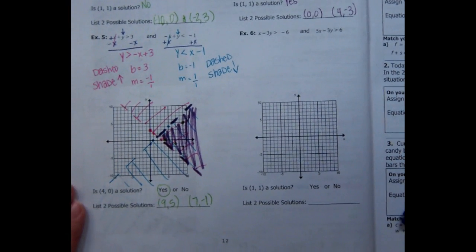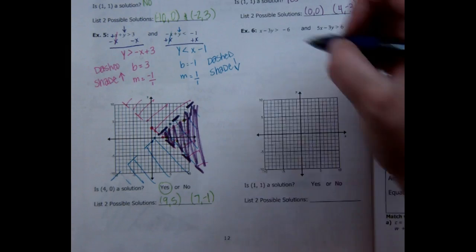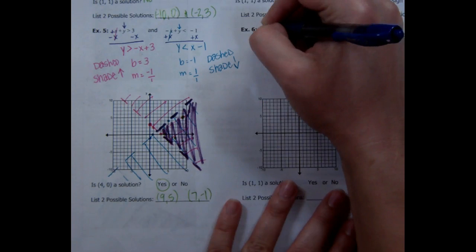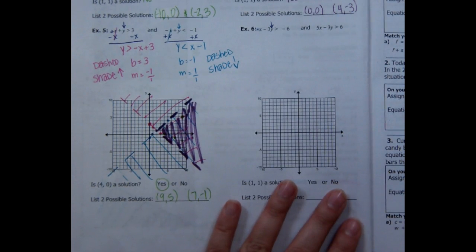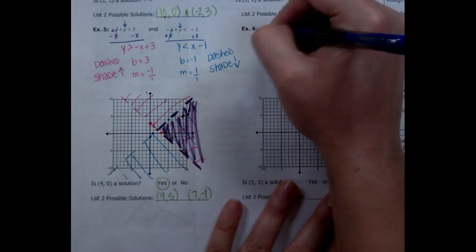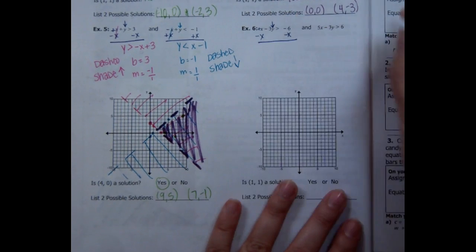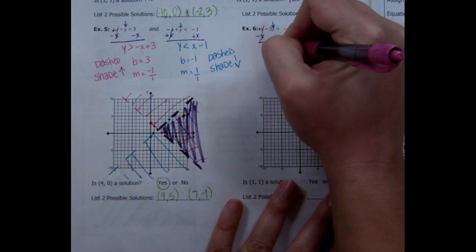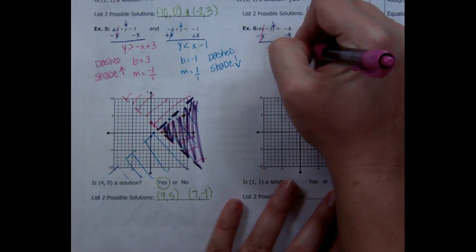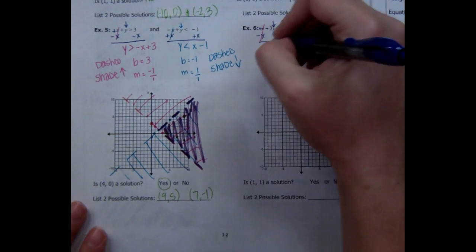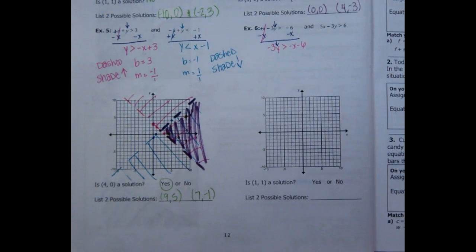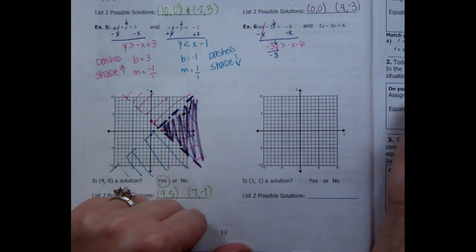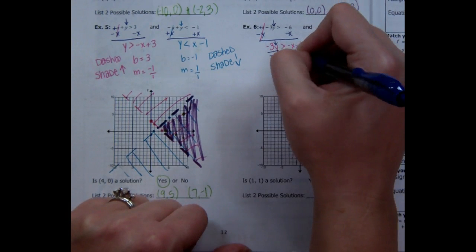So we have the same idea here on example 6. We're still trying to get the y by itself. So first we need to get rid of that x. It is a positive x, so I'm going to get rid of it by subtracting x from both sides. So those cancel. Negative 3y is greater than negative x minus 6. Okay, still trying to solve for this y right here. So the way that I get rid of that negative 3 is to divide. Dividing is like distributing. Do it through everything.